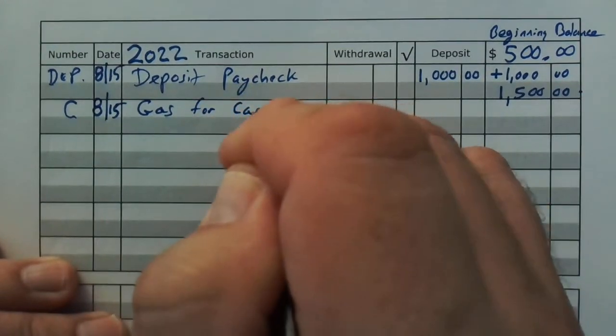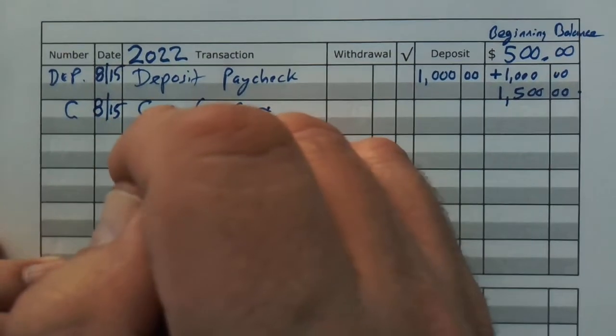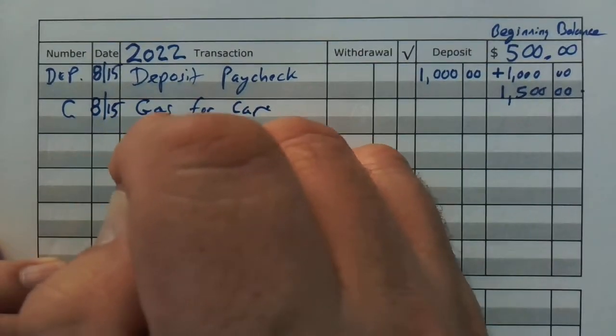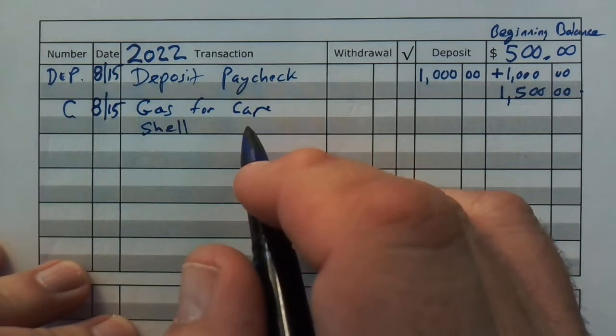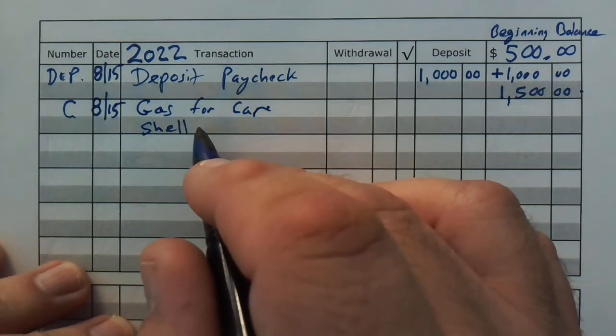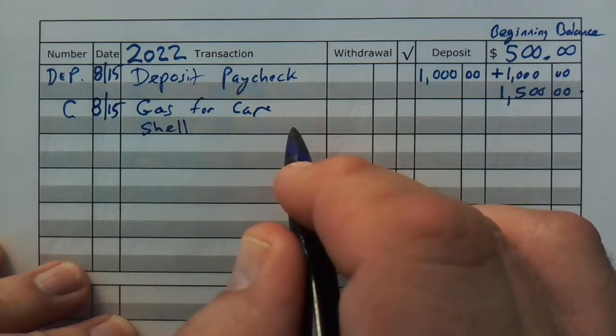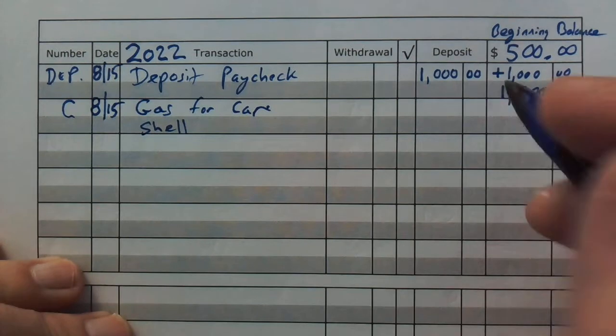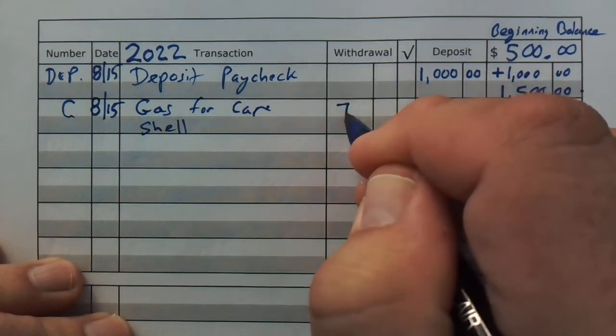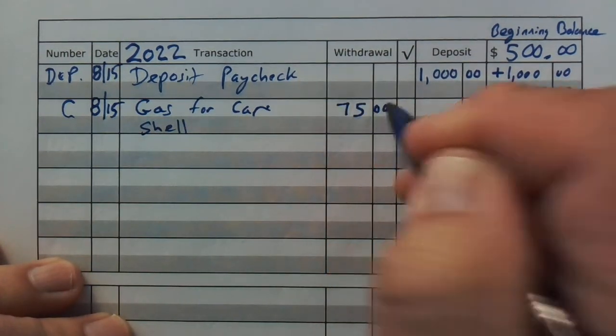And you can describe it any way you want to. I oftentimes put where it's from, let's say Shell, because I might get gas from different places and I may want to keep track of that. It's not necessary, but I usually put in this bottom line here who the payment is to. So in this case, gas for the car. And with the gas prices where they are, it costs $75.